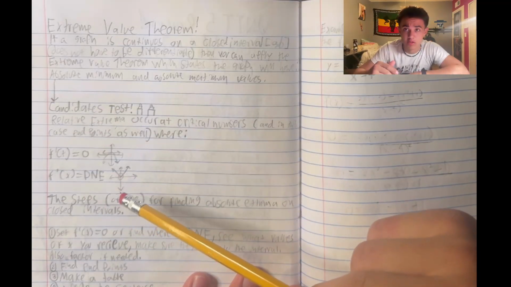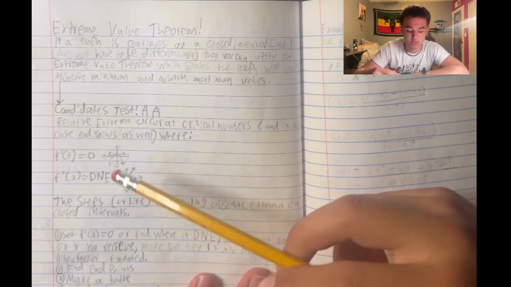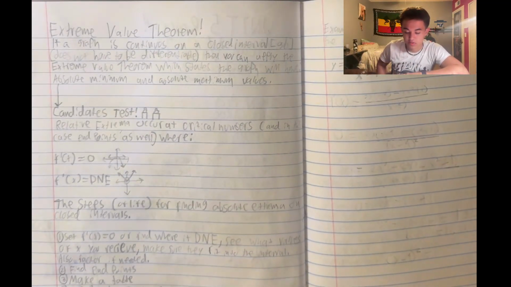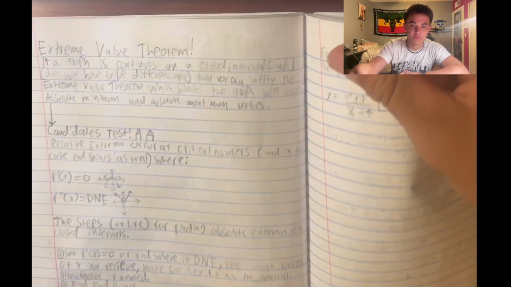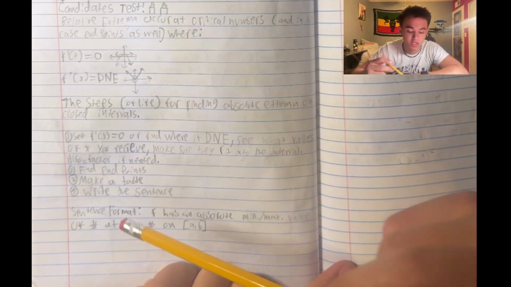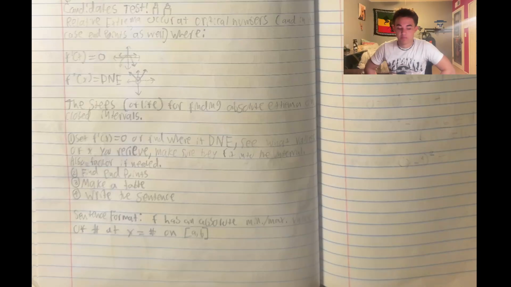The steps for finding absolute extrema on closed intervals. Number 1, we set f prime of x equal to 0, or find where it does not exist, see what values of x you receive, make sure they fit into the interval, and factor if needed. Second, we find the endpoints. 3, we make a table with all the endpoints and the critical numbers. And 4, we write the sentence. Here's the sentence format: f has an absolute minimum or maximum value of number at x equals number on closed interval [a, b]. So let's get into an example.